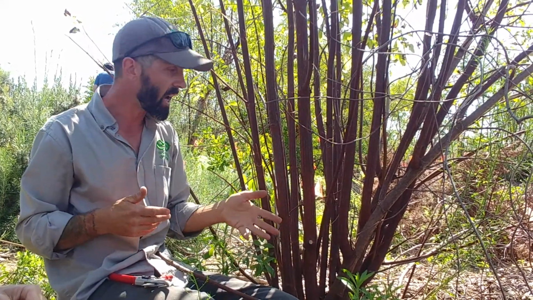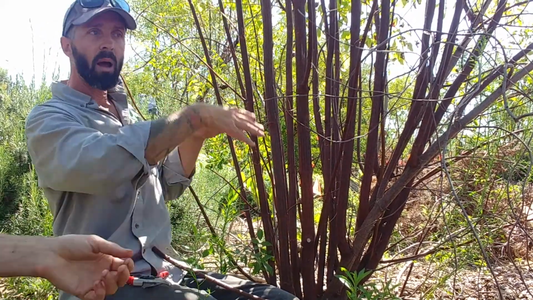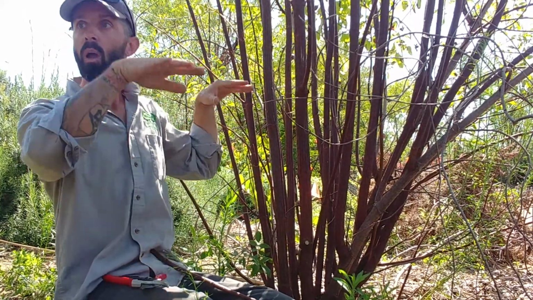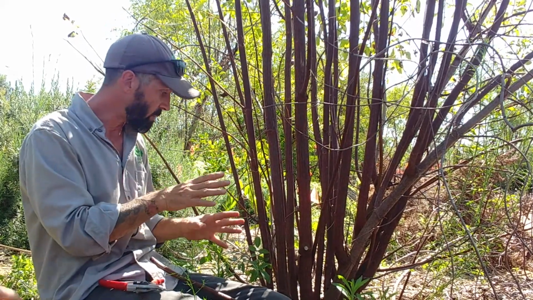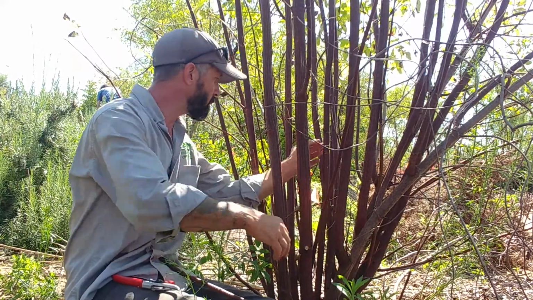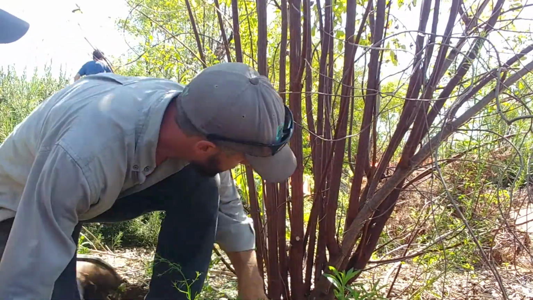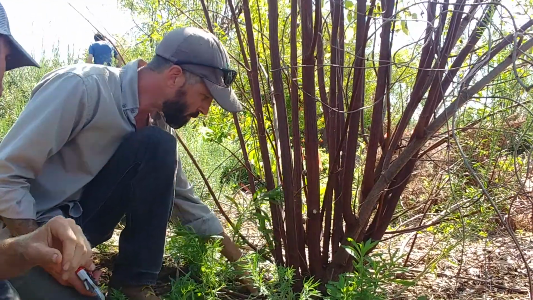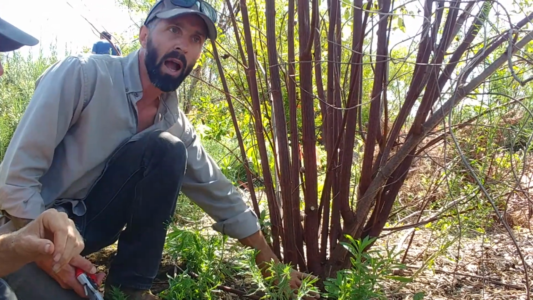So when we make our cuts, we're thinking about how we're going to maximize and train these trees to grow and create the microclimates that we want. That's the first thing I want to be thinking about. So I'm going to look at this tree. We have multiple large trunks on this one, and then these smaller ones coming out of what's referred to as the root crown.